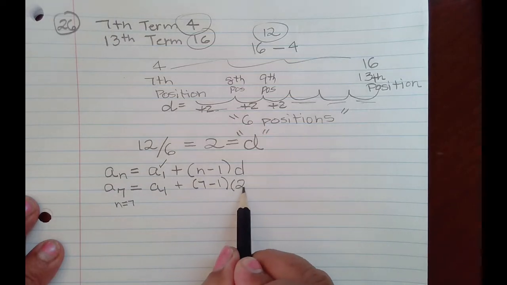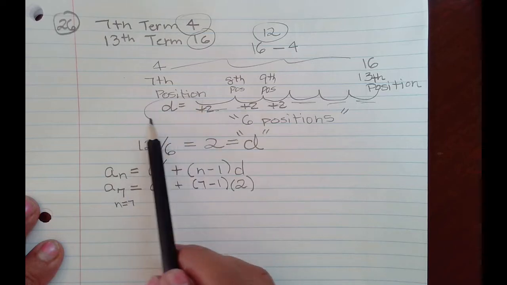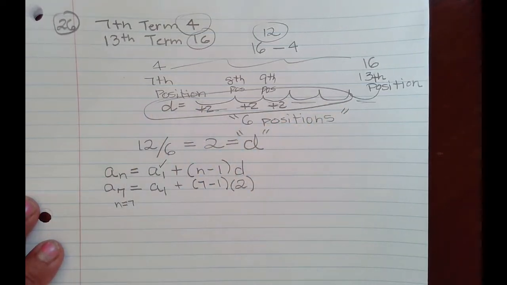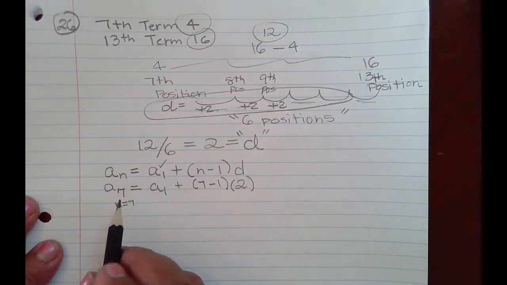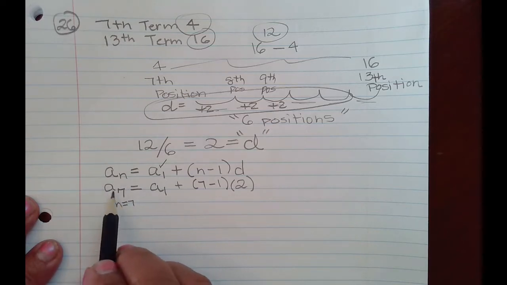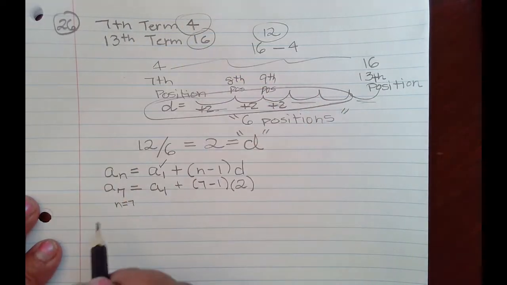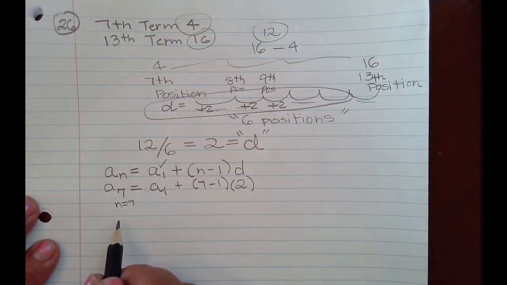Common difference, I went through all of this to explain to you how I got that common difference right there. So the actual value that stands for the 7th term, that's what a sub 7 means, is 4. That value is equivalent to the term in the 7th position.